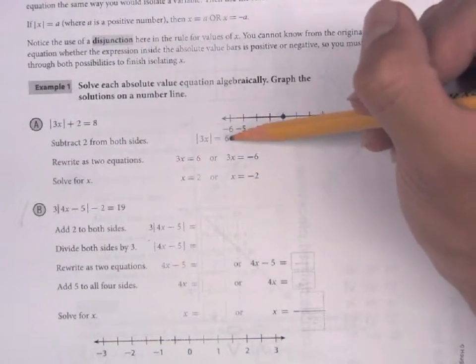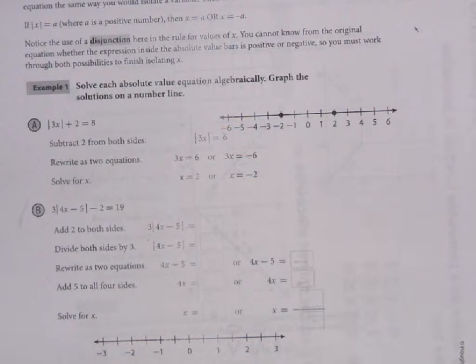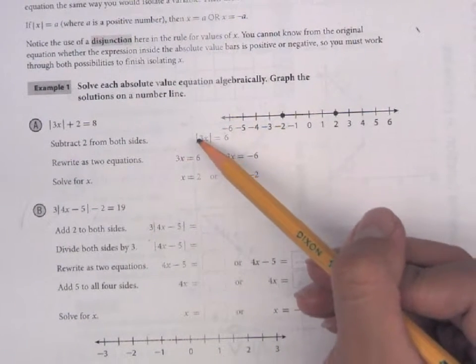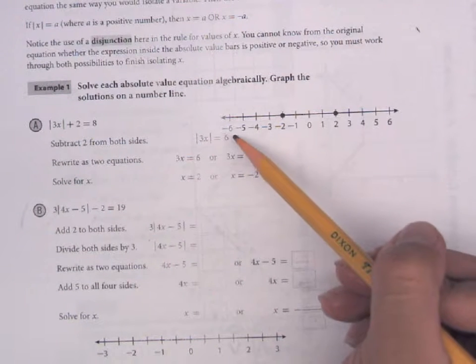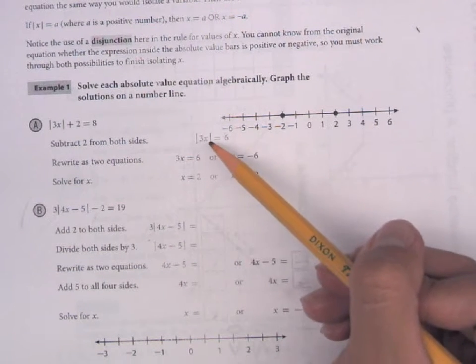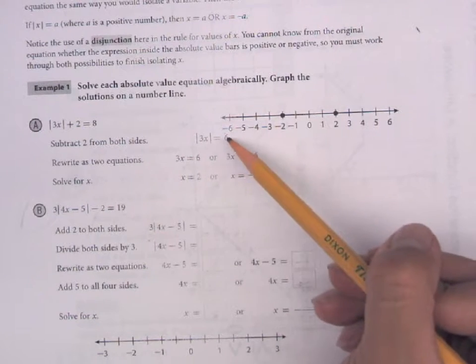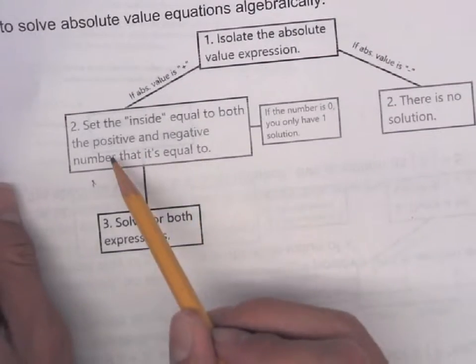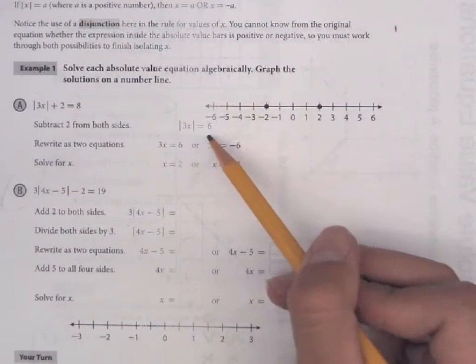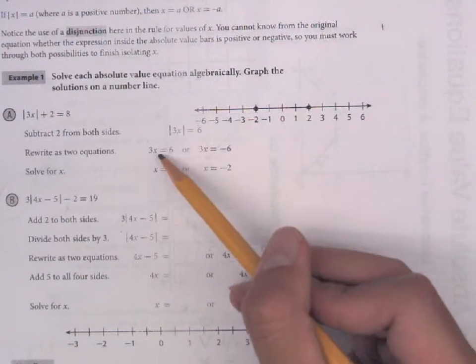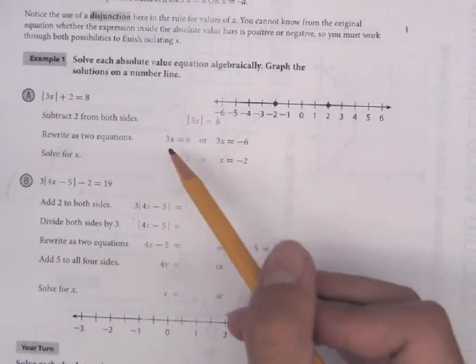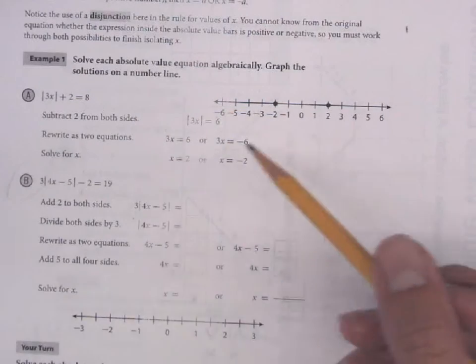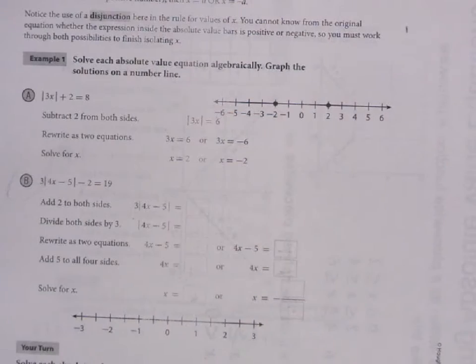If this absolute value is a positive number, you want to write it as 2 equations. So technically, think about it this way. If this inside is -6, you're going to get a positive 6. If the inside is a positive 6, you'll still get a positive 6. So that's why you split it into 2 different things. So you're setting the inside equal to the positive and the negative number that it's equal to. So that's this number here. So basically, 3x equals 6 and 3x equals -6. Solve for x, both x's, and then that's basically your solutions. Okay, this is the shortcut method, and I'll show you how to do this.